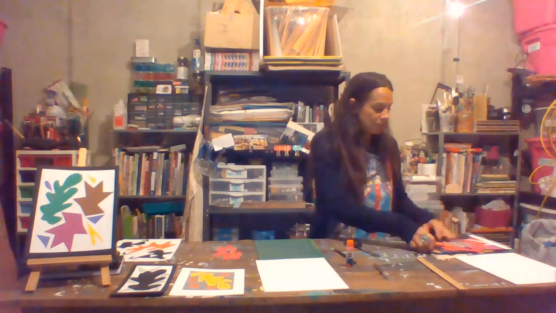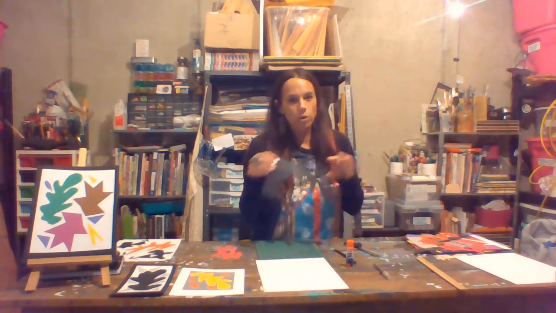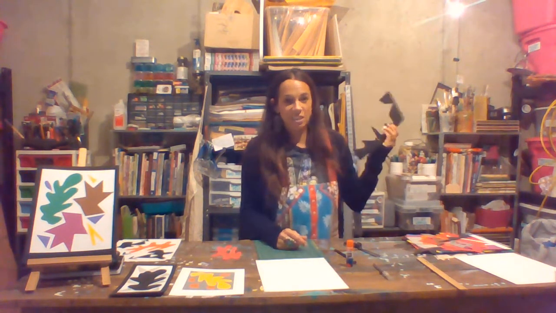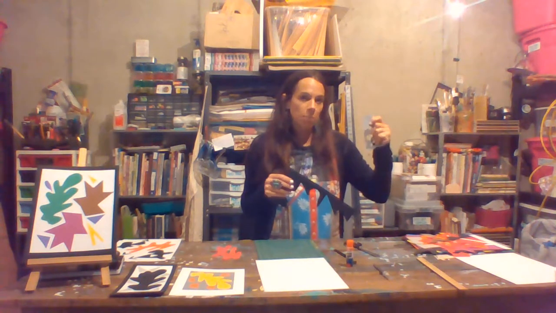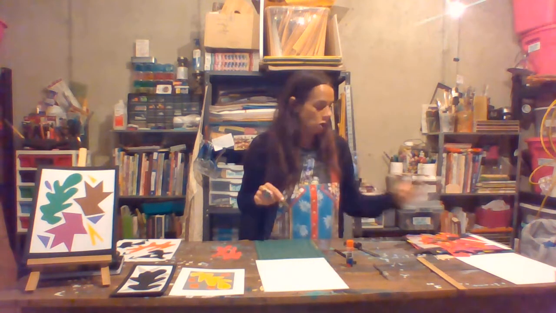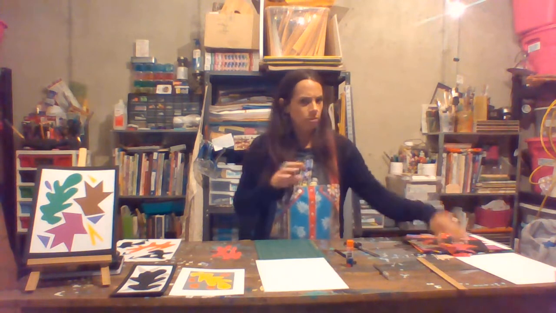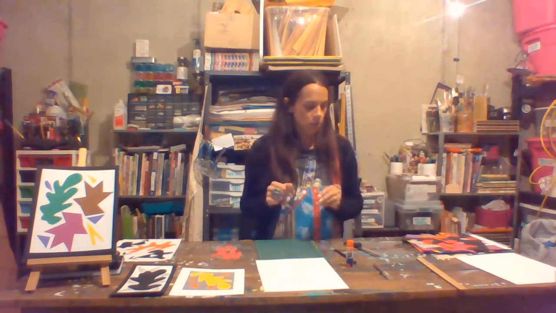So if you have some scrap paper laying around, I'm kind of a hoarder. A lot of artists are. We tend to hold on to our scraps. They do come in handy, I promise. So you can use your scraps as you're completing this project, because you can use them for little details around your larger pieces. So make sure you're not throwing things away or recycling things right away. Hold on to those, see what you can use and create.